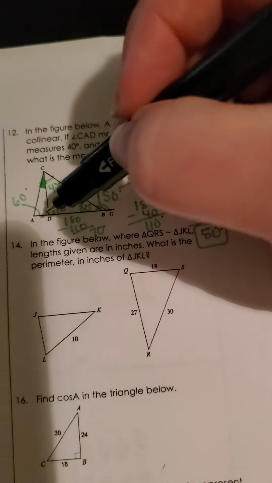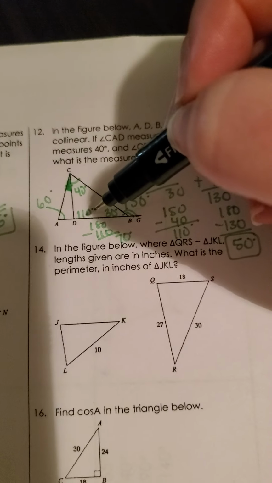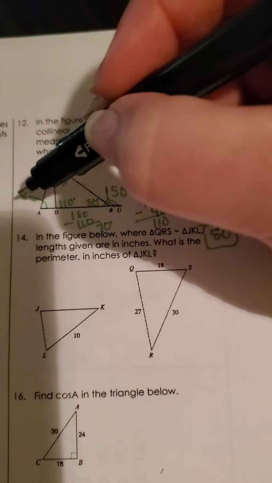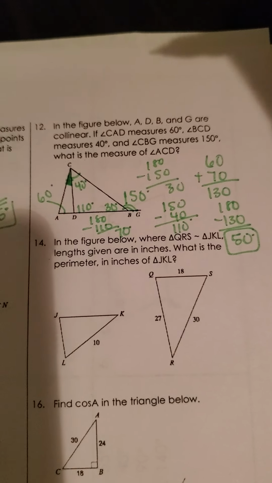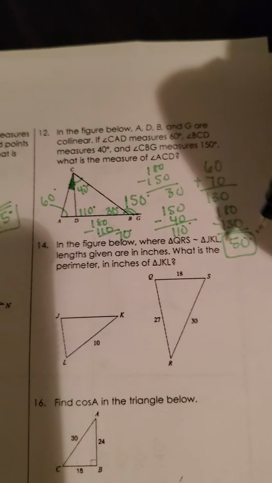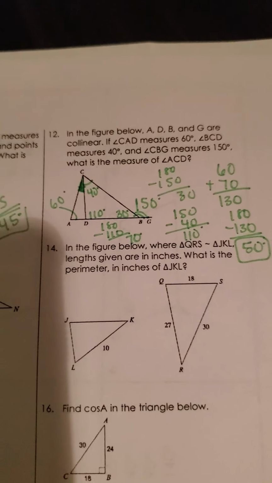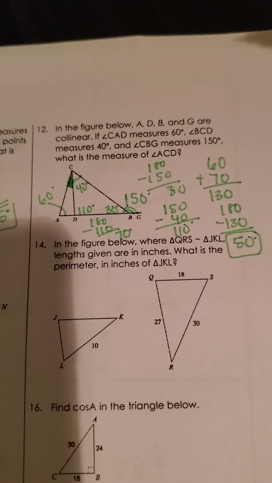Really, this 110 is an exterior, and 60 and the one we're trying to find are remote interior. So I also could have done 110 minus 60. That will give me 50 also. So a couple different ways that you can work that problem out.